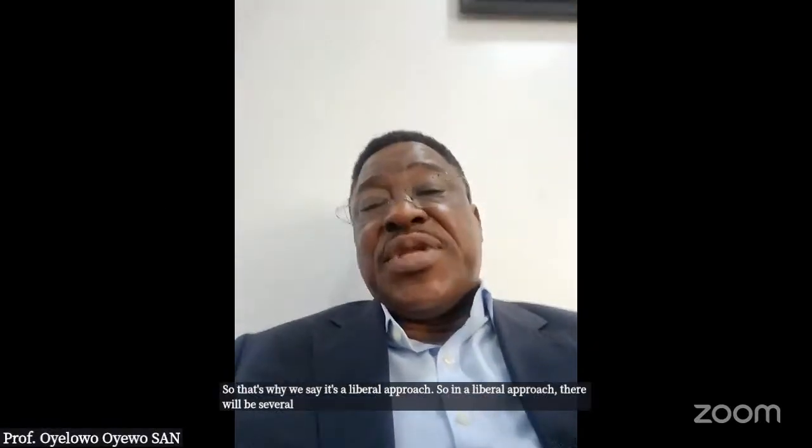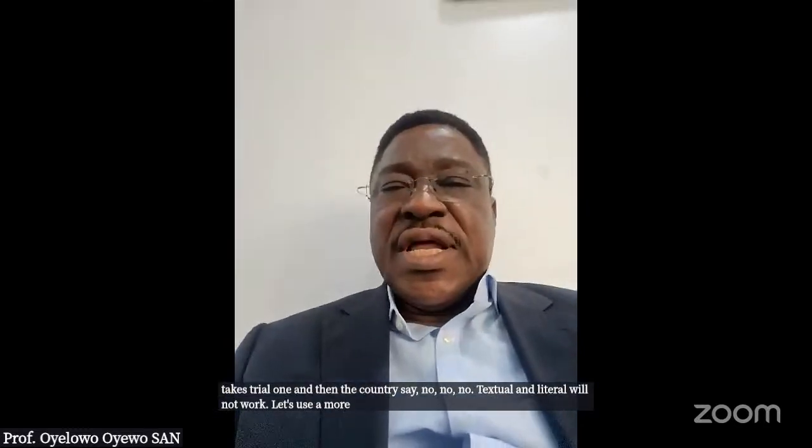You are looking at how you can interpret these provisions to give effect to the intendment of the Constitution. So that's why we said it's a liberal approach. So in a liberal approach, there will be several interpretations given to the Constitution. Literal one, textual one, and then the court will say, no, textual and literal will not work. Let's use a more liberal approach that goes beyond just the text and the language of the Constitution.